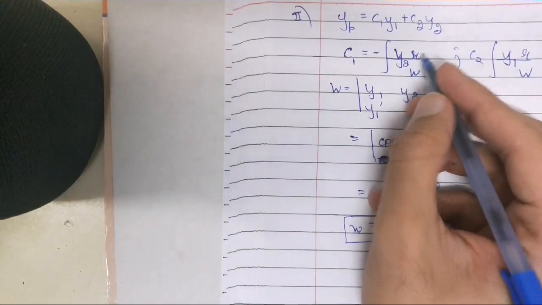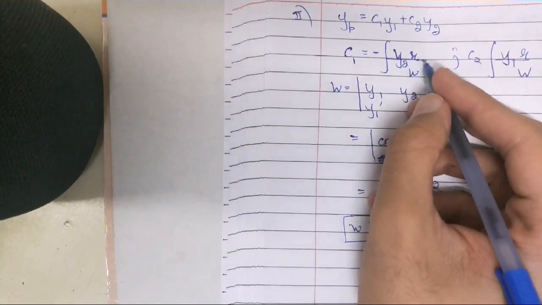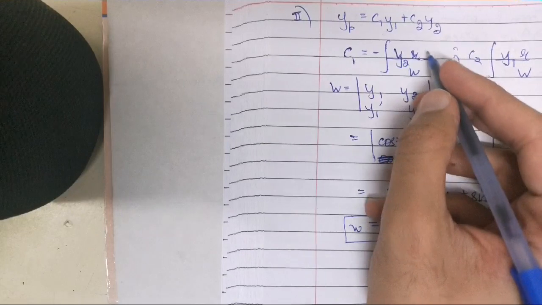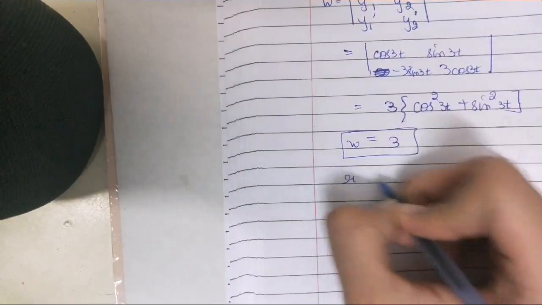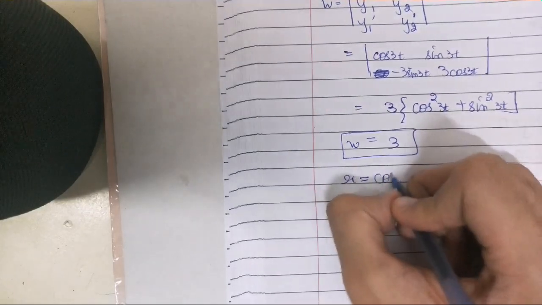Now R is basically the RHS in the non-homogeneous linear ODE when it is in general form. So in this case R is given to us as cosec of x.